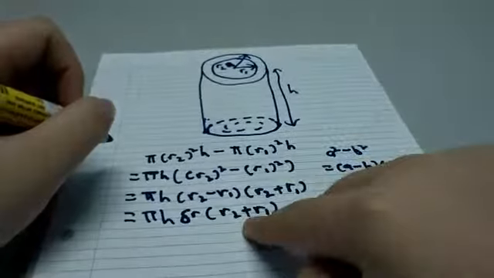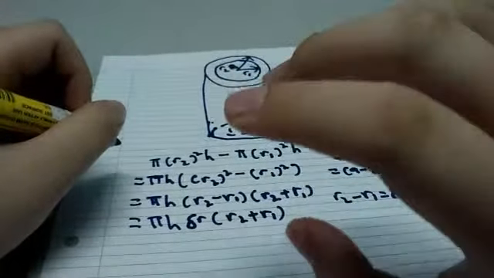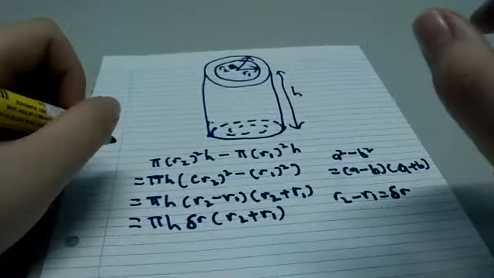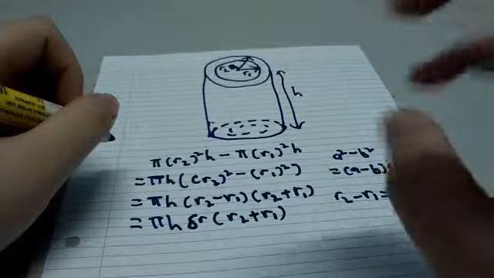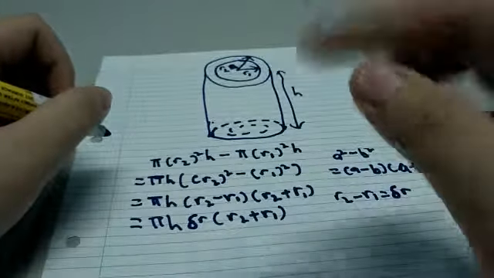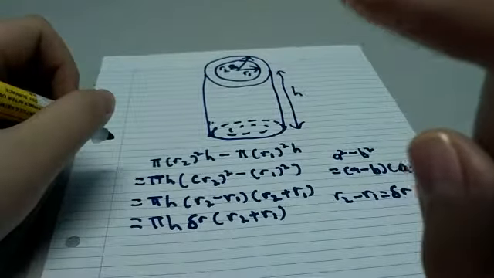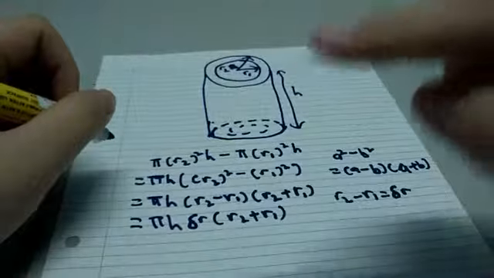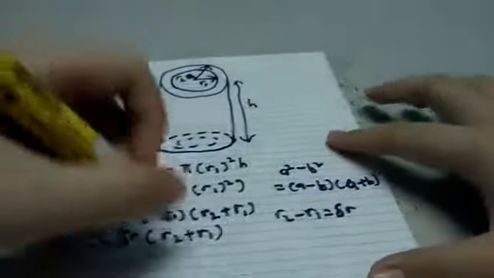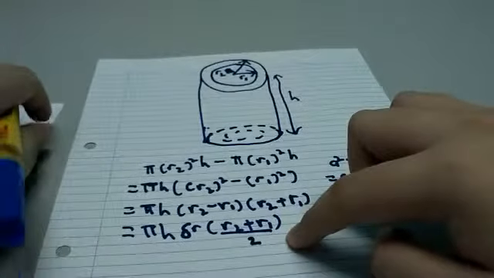So how are we going to settle this R2 plus R1? Let's recall something related to two terms added together. What suitable thing can I use? Midpoint. I can use the midpoint formula. To do that, we have to divide by 2.